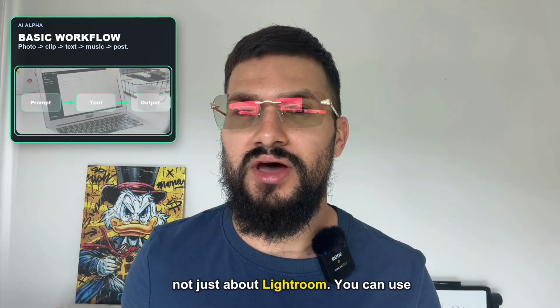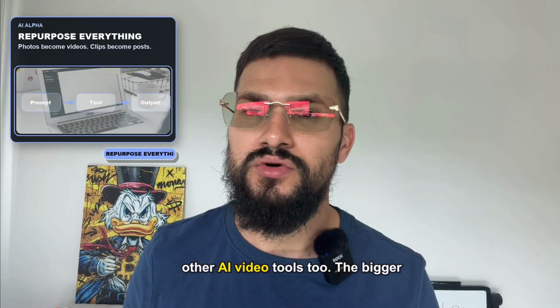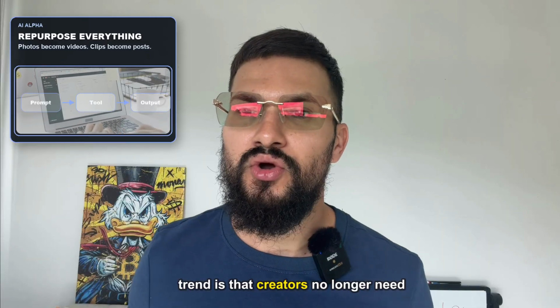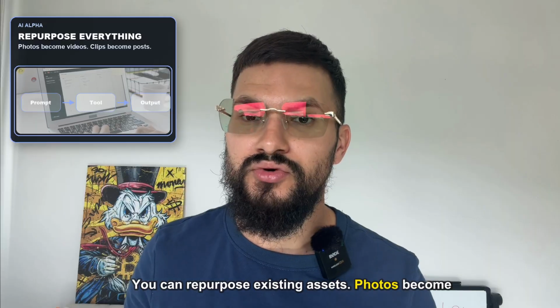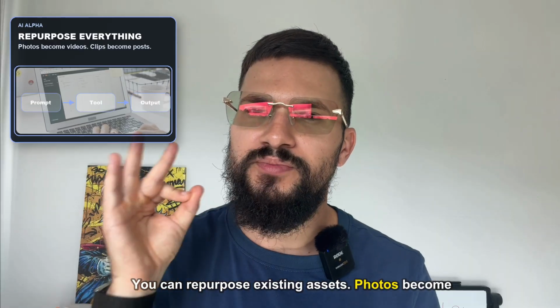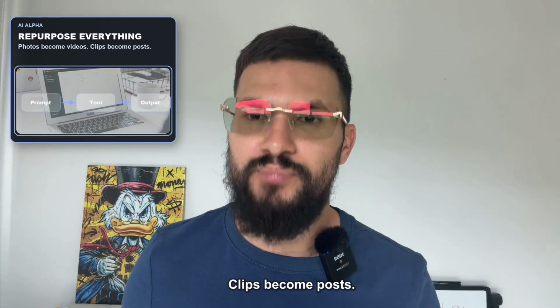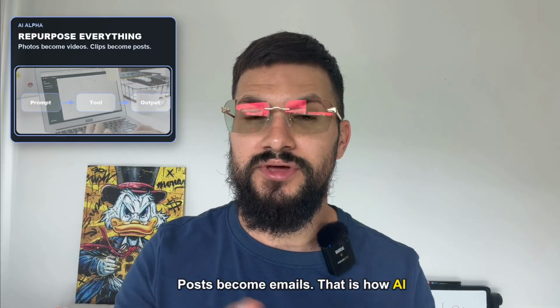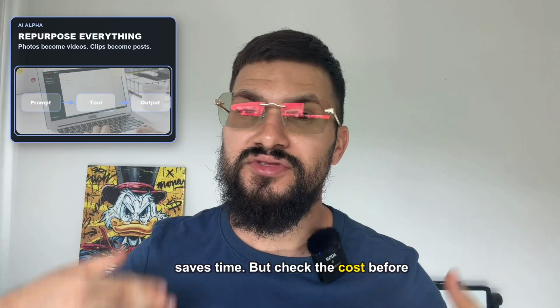This is not just about Lightroom. You can use other AI video tools too. The bigger trend is that creators no longer need to create every video from scratch. You can repurpose existing assets. Photos become videos. Videos become clips. Clips become posts. Posts become emails. That is how AI saves time.